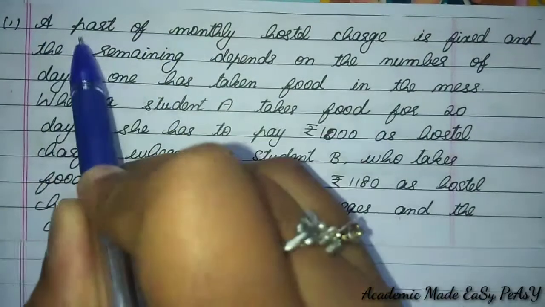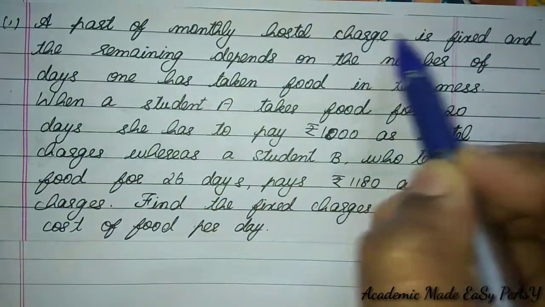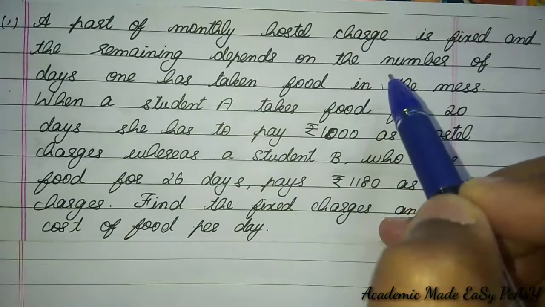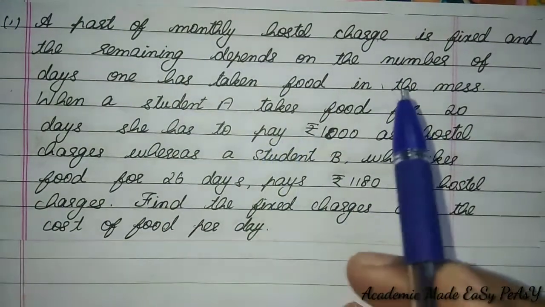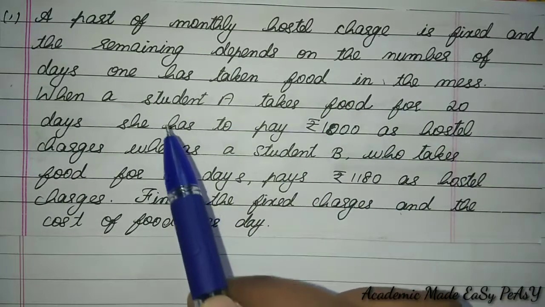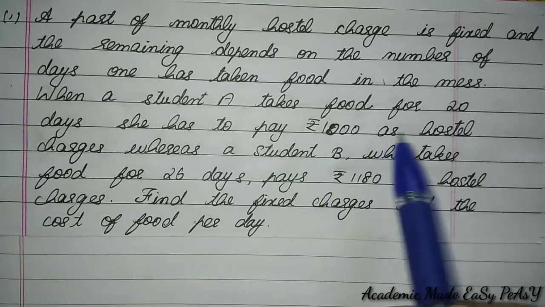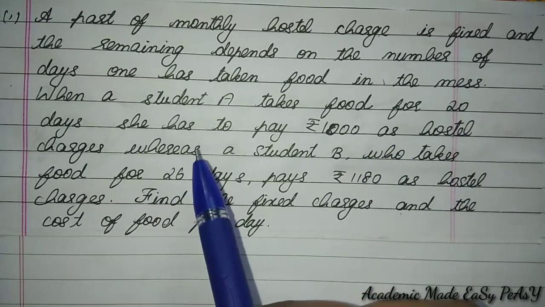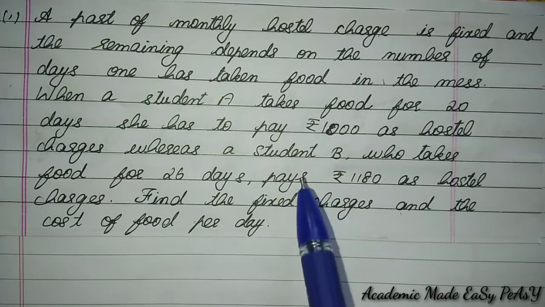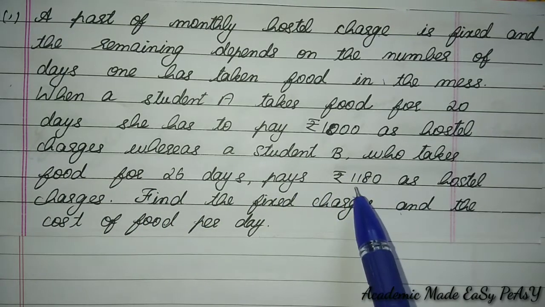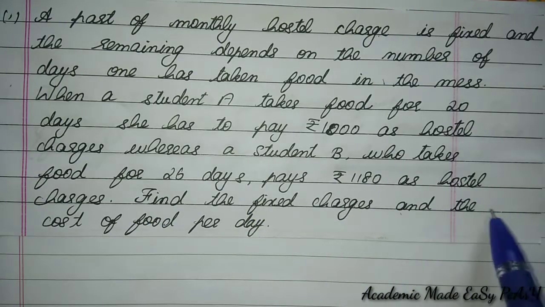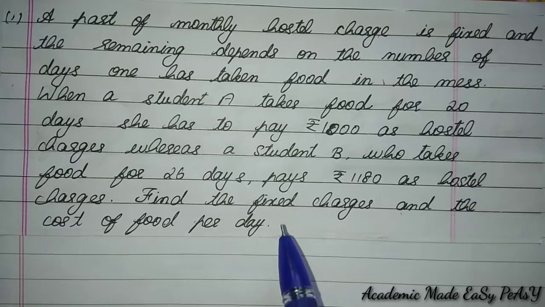Subdivision 2. A part of monthly hostel charge is fixed and the remaining depends on the number of days one has taken the food in the mess. When a student A takes food for 20 days, she has to pay 1000 rupees as hostel charges, whereas a student B who takes food for 26 days pays rupees 1180 as hostel charges. Find the fixed charges and the cost of the food per day.